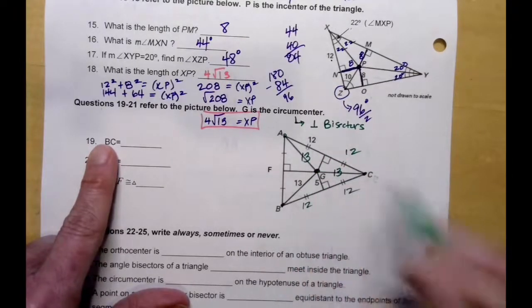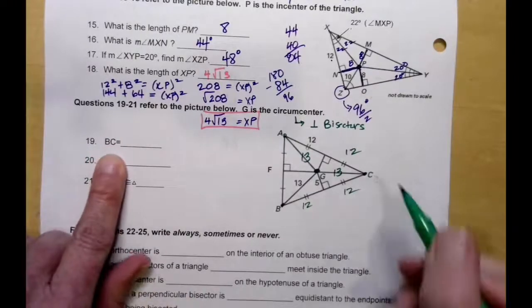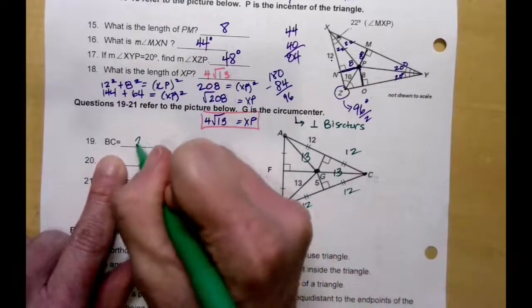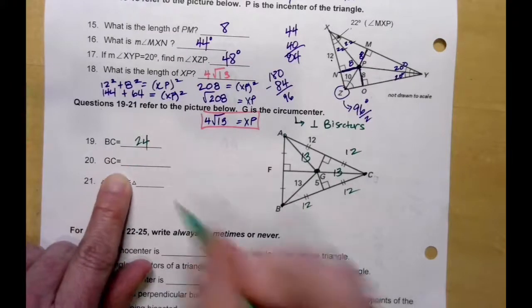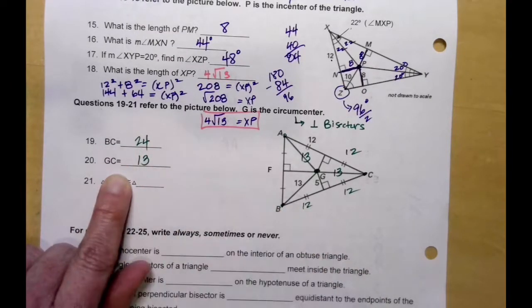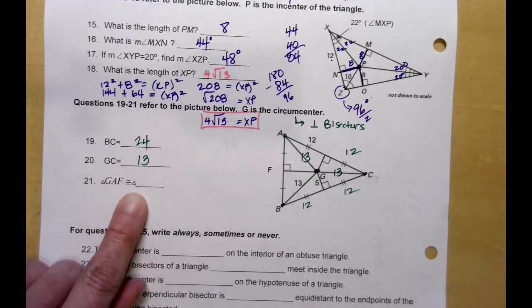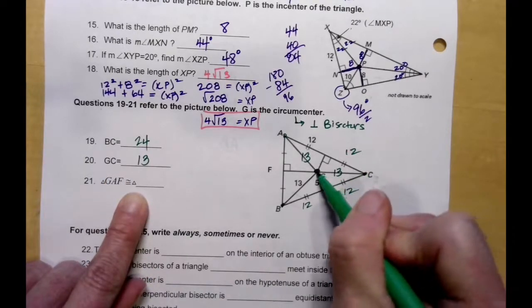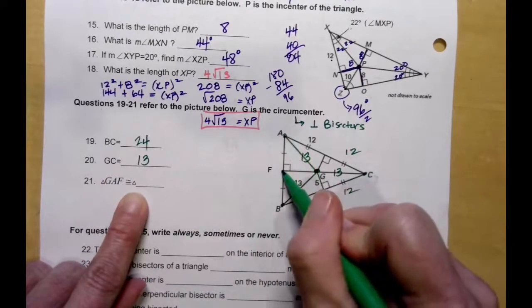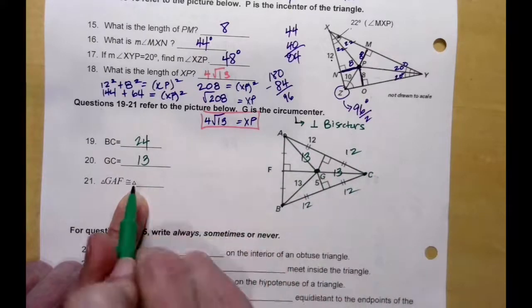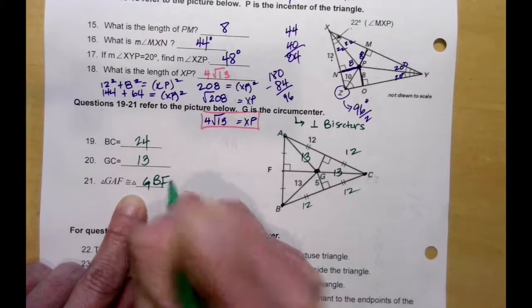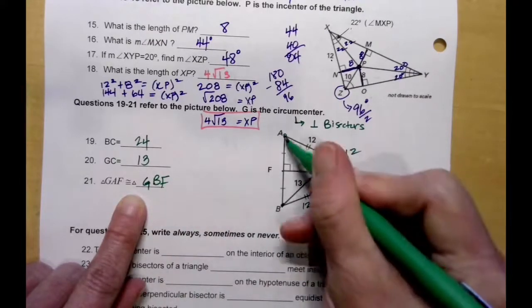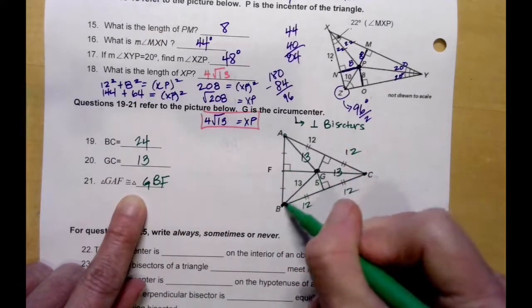Here's 12, and here's also 12. So the distance from B to C is going to be 24. The distance from G to C is 13. And triangle GAF is going to be congruent to triangle GBF. GAF, GBF.